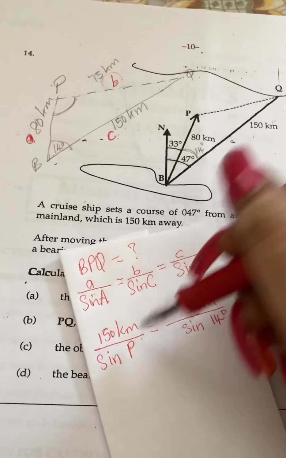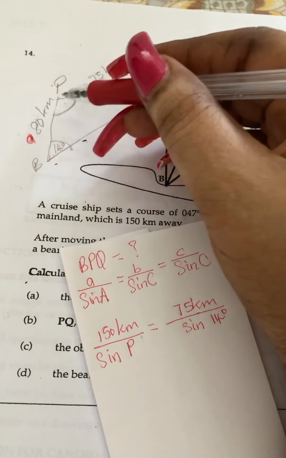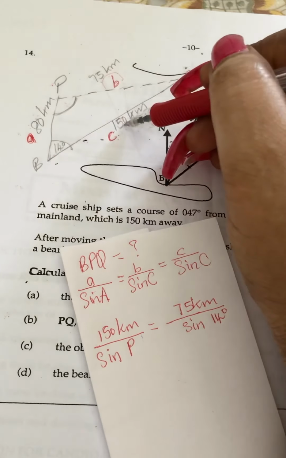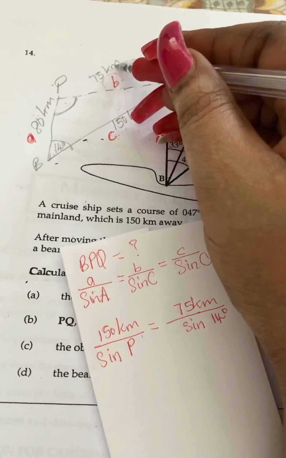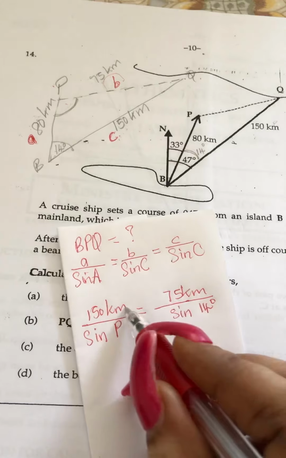And our first one was, we had known the side, but we do not know the angle. The angle goes with the opposite side. That's how I form these two. And we can say we cross multiply.